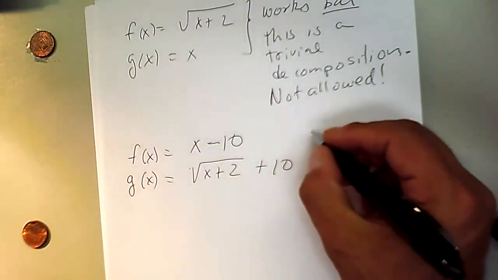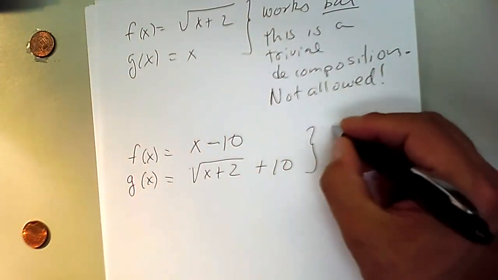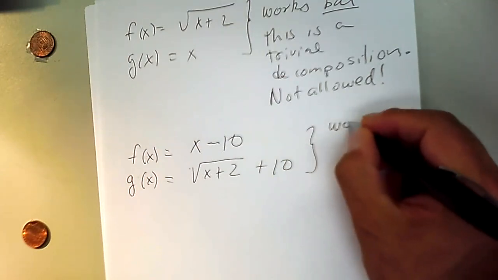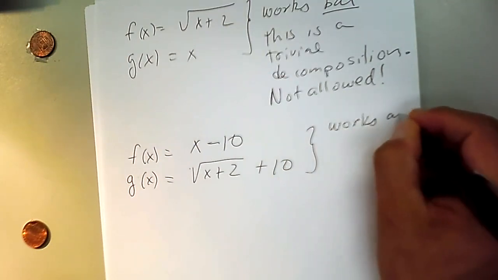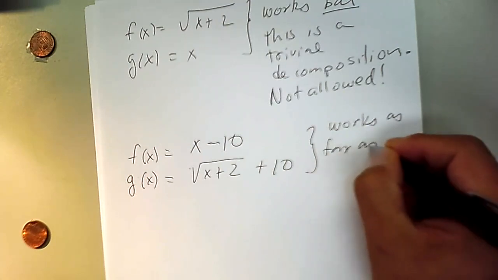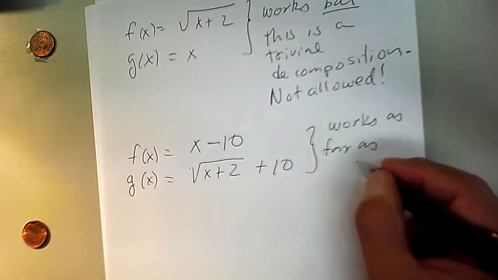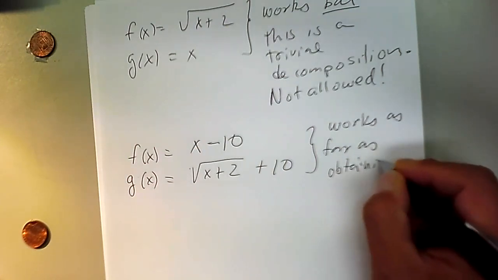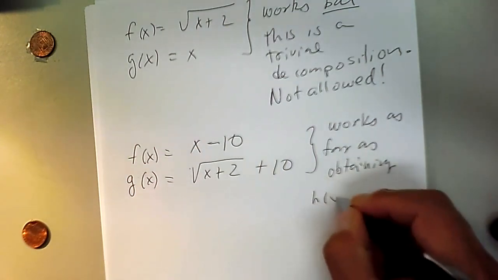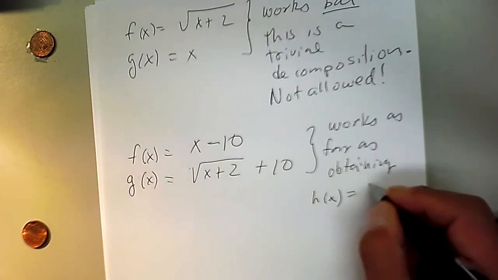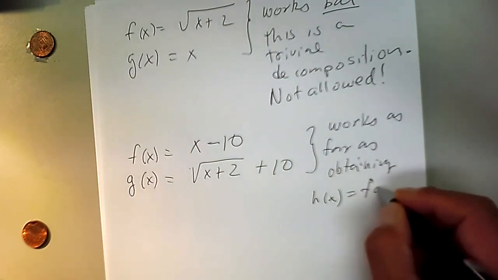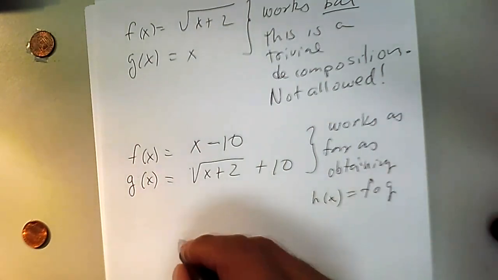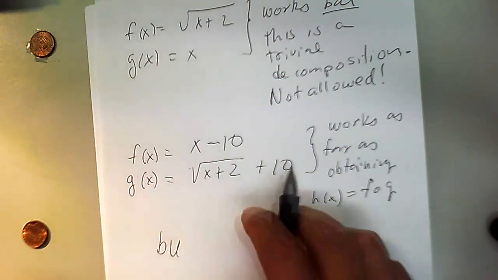This works. It does the job, works as far as obtaining h of x equaling f composed with g, but there's a huge but.